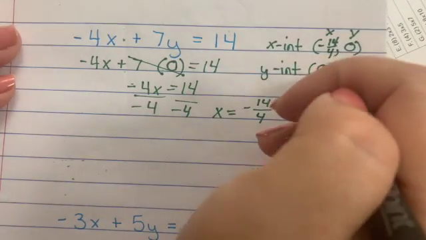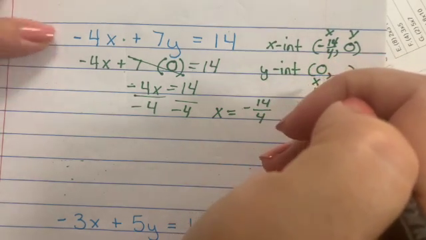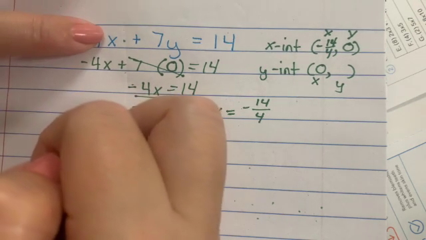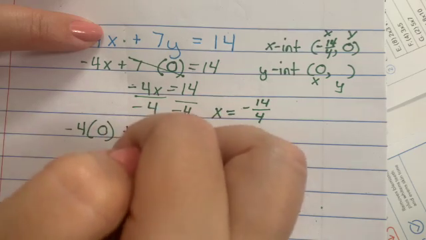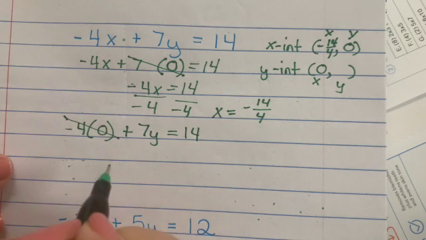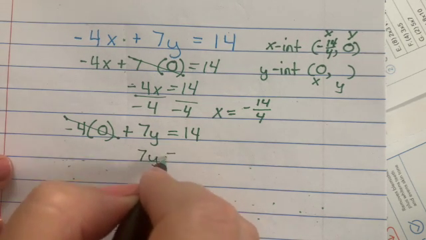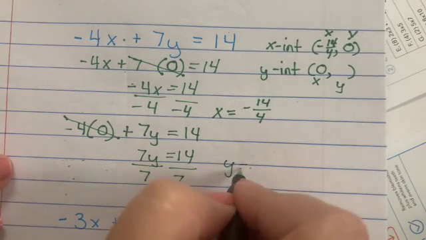Now for the y, remember that's my x and y, so we know x is 0. So I'm going to put that back in here. So negative 4, except instead of x, I'll do 0. Plus 7y equals 14. And then negative 4 times 0 is just 0. So we get 7y equals 14, divide by 7. So y equals 2.